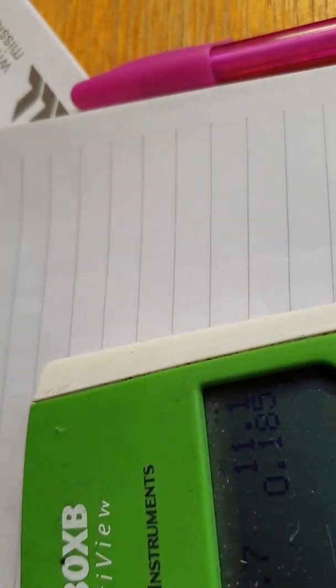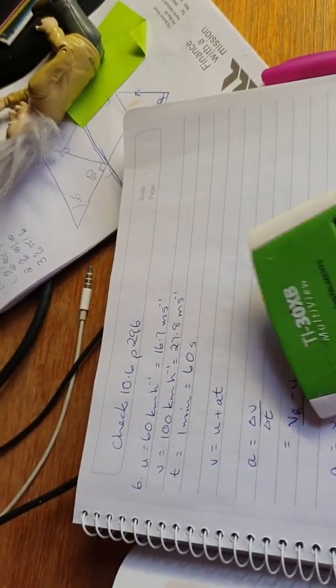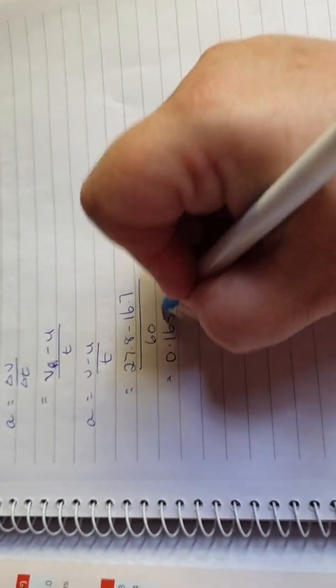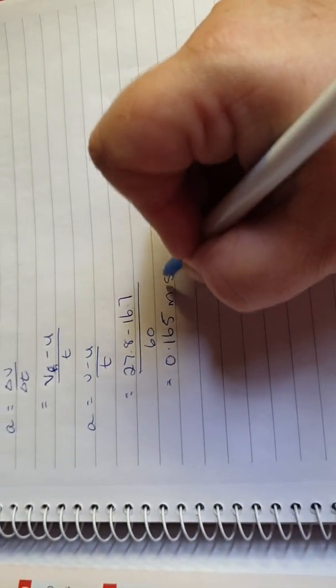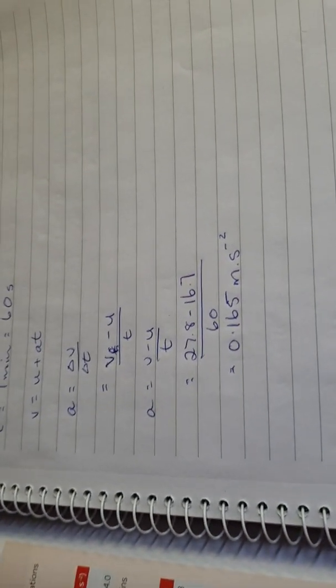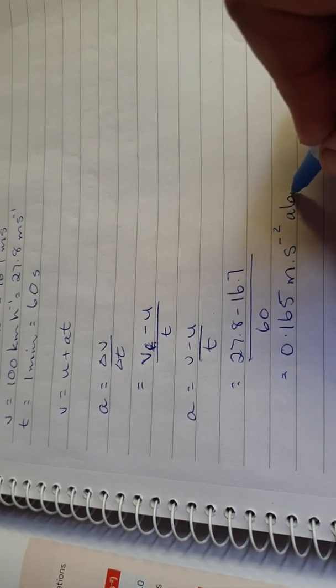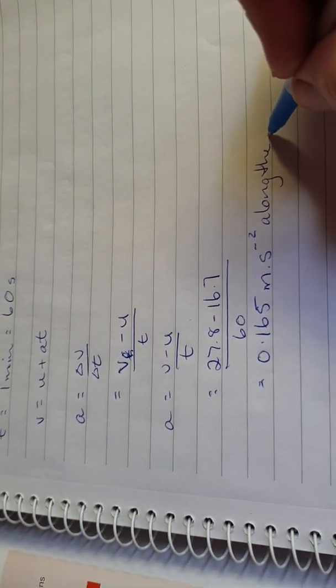There you go, 0.165. And the unit for that will be meters per second squared. Now, bonus points, acceleration is a vector, so you should probably say, I don't know, along the road or something to show a direction. Or away from the viewer or something like that.